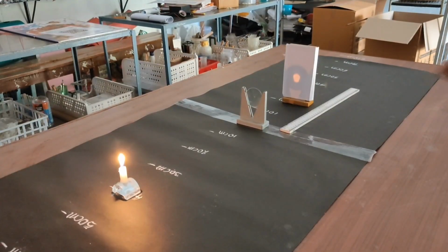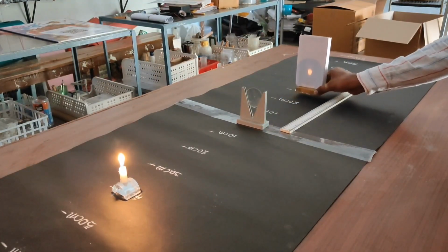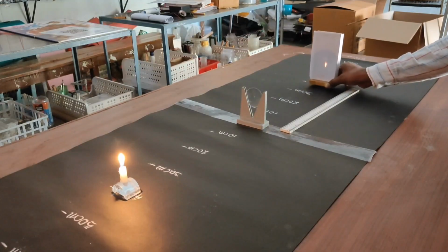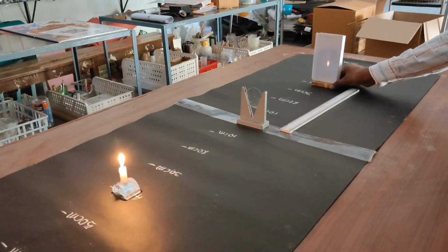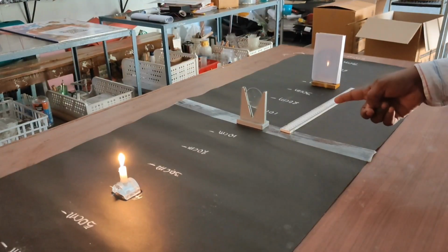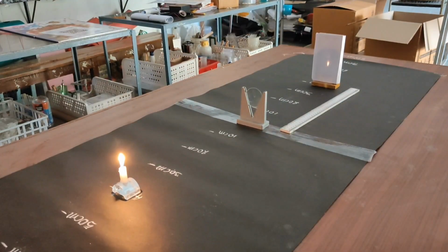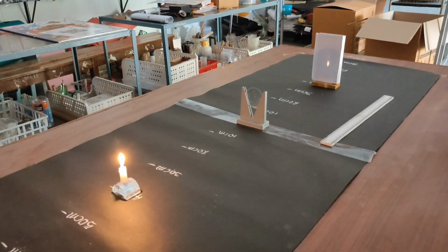Now object is placed at 40 centimeter distance from the lens. Now adjust the screen to get an image on it. So here it is blurred image. Here we are getting the clear and sharp image on the screen. Observe the image. Object distance from the lens is 40 centimeters and image distance is also exactly 40 centimeters.